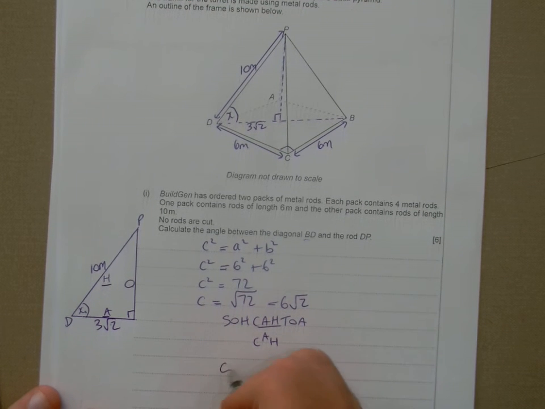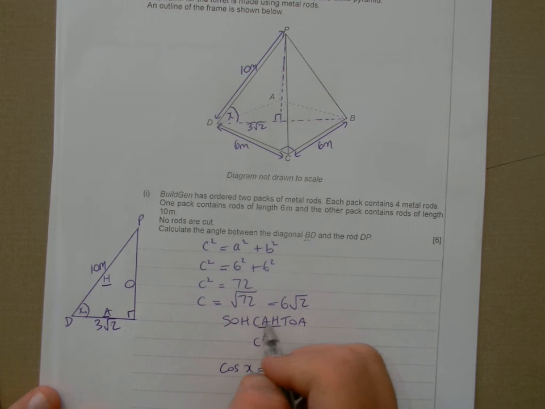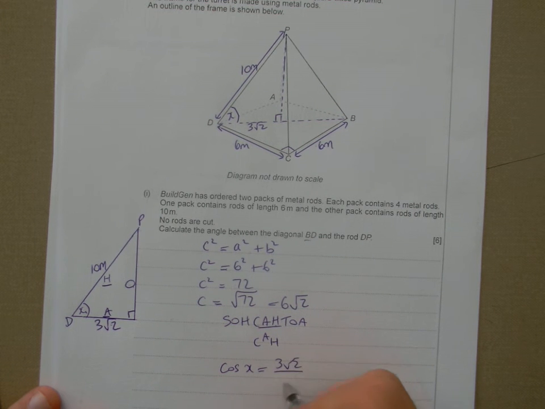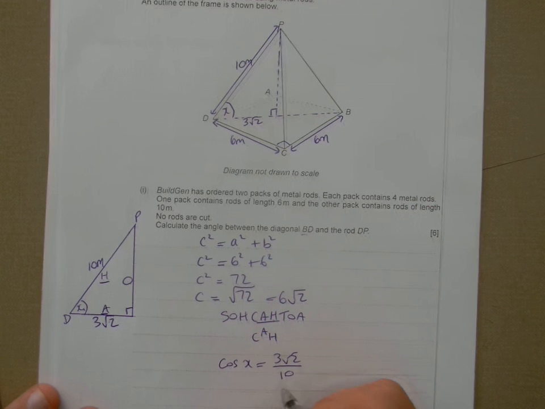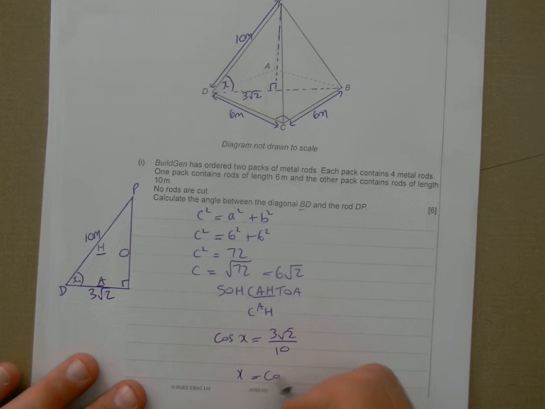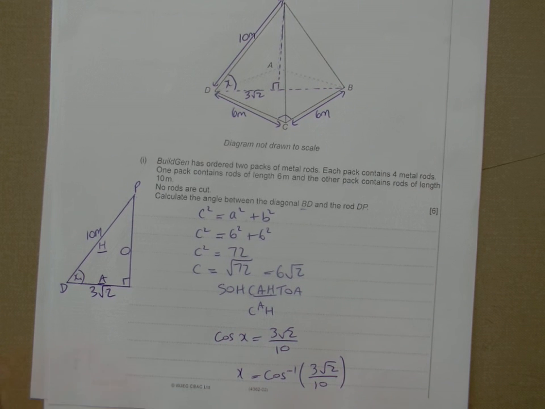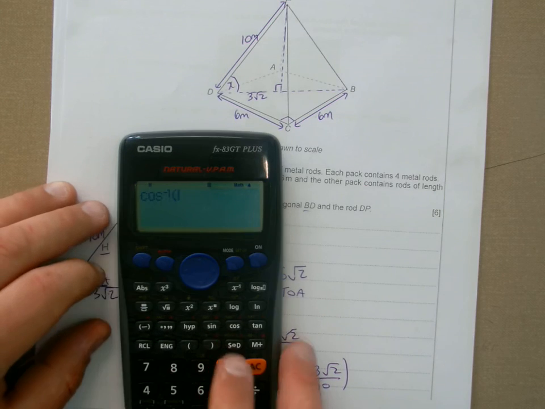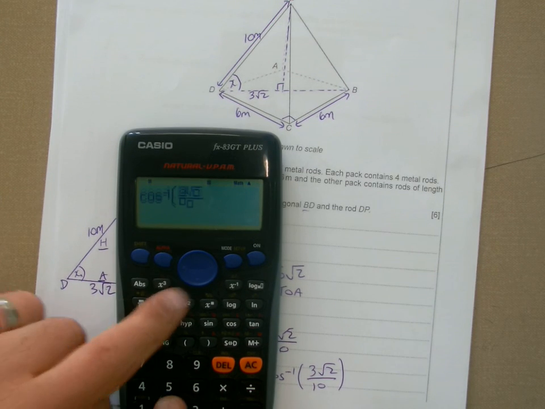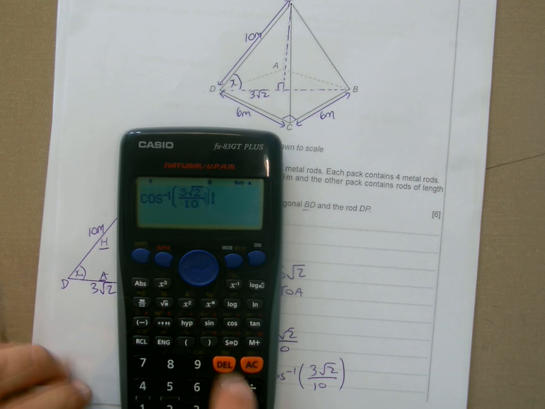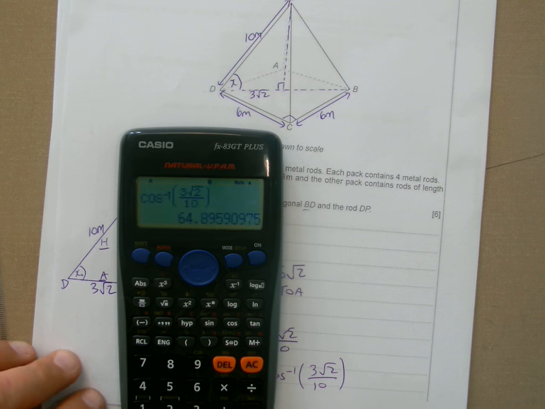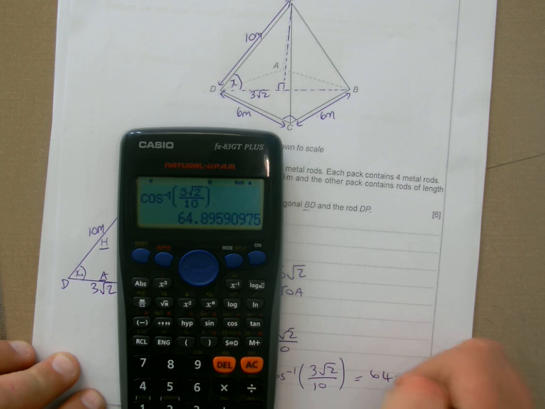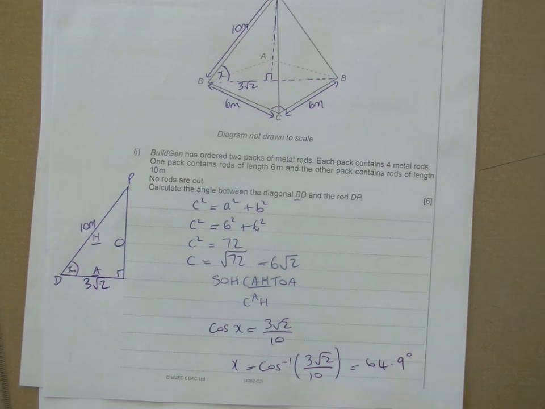So we'll have cos X equals first one divided by the second, A over H, so 3 root 2 over H, which is 10. We can leave that like that, but to get X you've got to take the cos over, to cos to the minus 1 of 3 root 2 over 10. So shift cos, fraction 3 root 2 over 10, and then we press equals, and we have 64.9 degrees rounded to 1 decimal place.